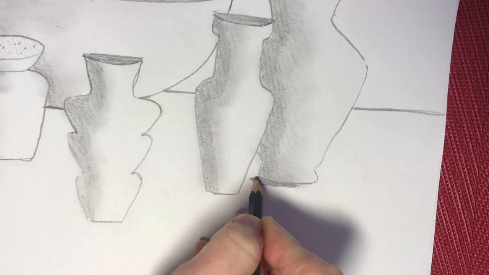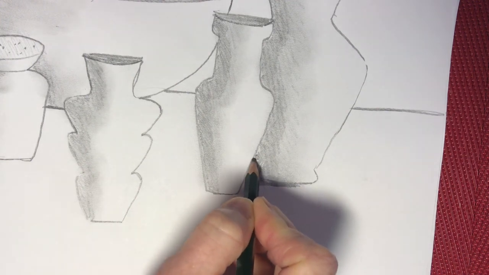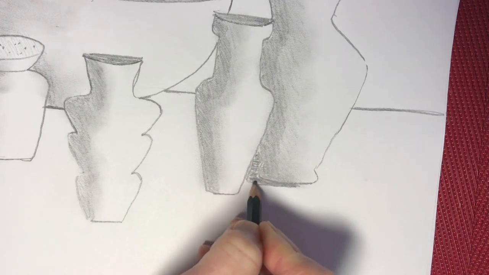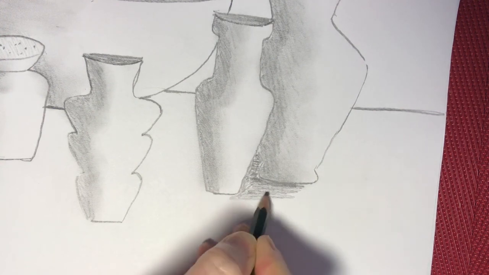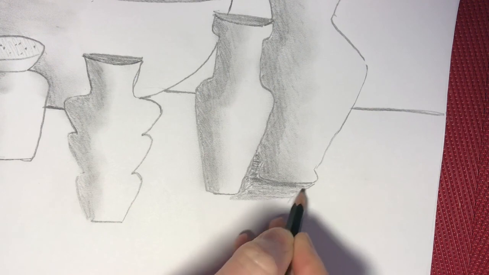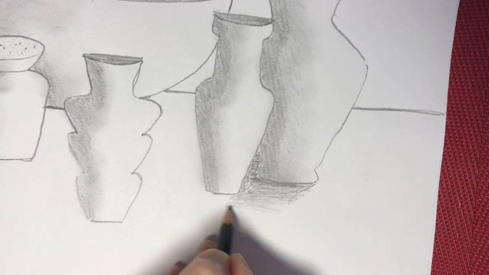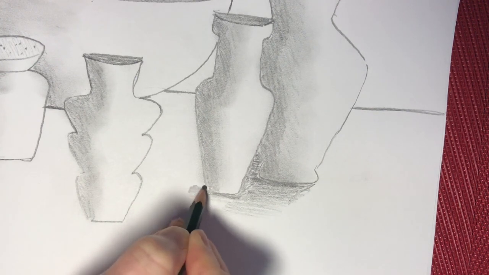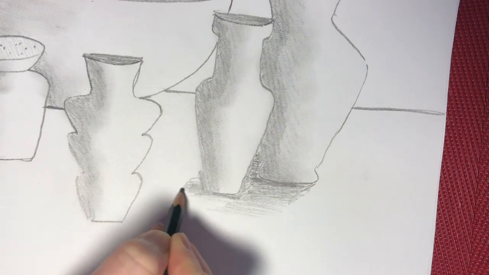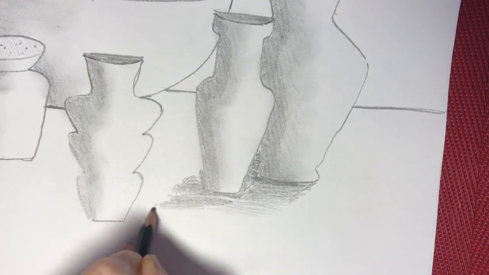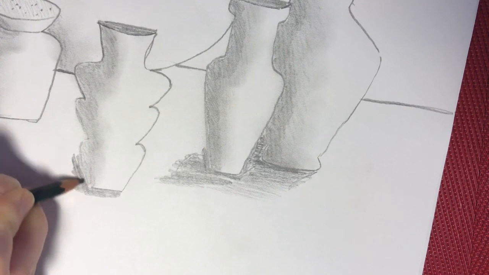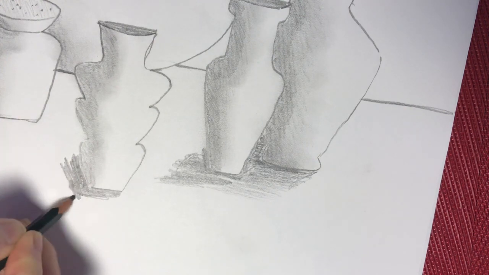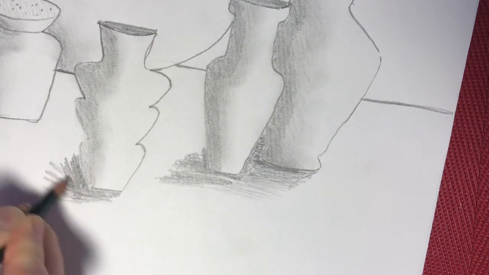So now we're going to create a shadow underneath each one of our solid containers that's on the table, a cast shadow. This cast shadow is going to go to the left because that is the direction that the light is pointing in. It's casting a shadow away from the light source. So I'm darkening the ground underneath each one of these and dragging that shadow a little bit to the left-hand side of my paper. This takes a little bit of practice to figure out how wide to make the shadow.